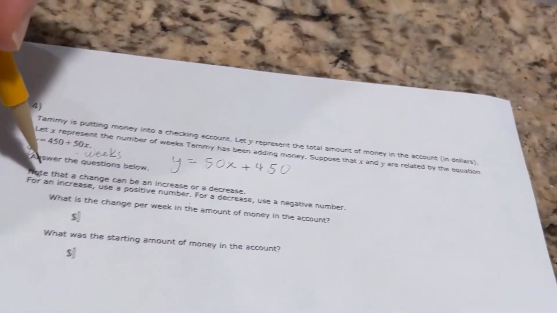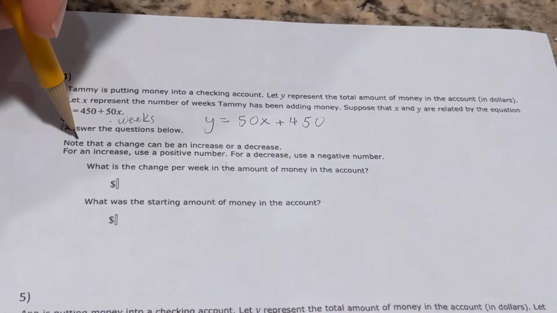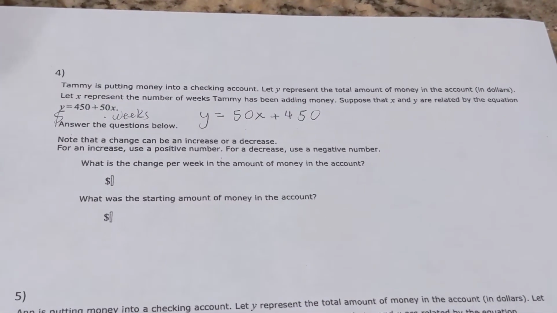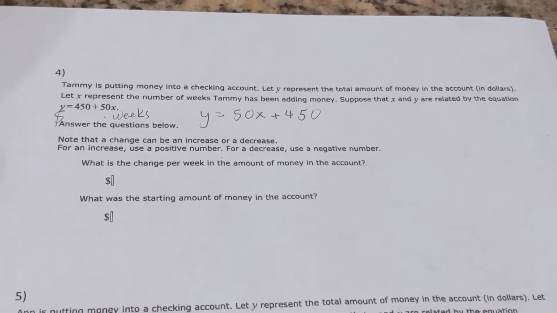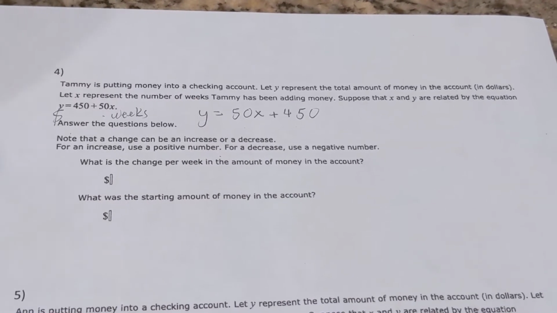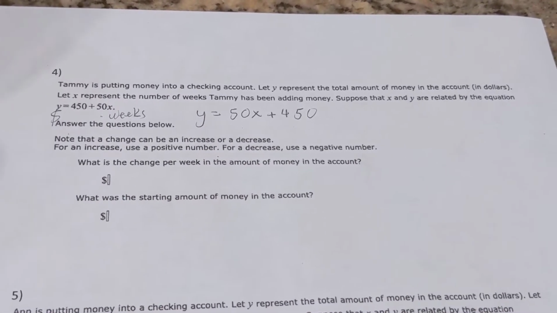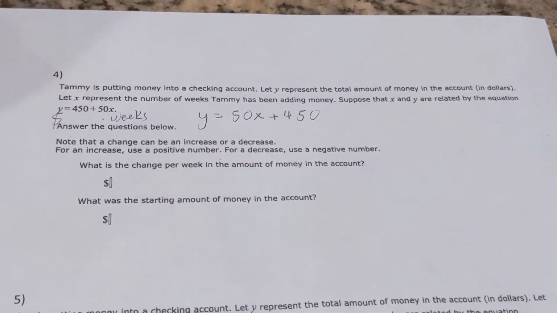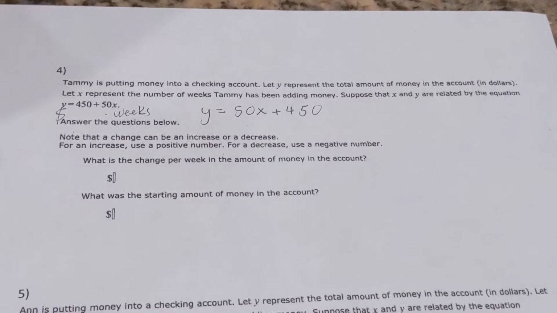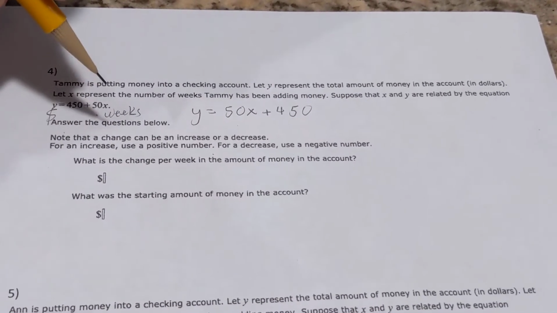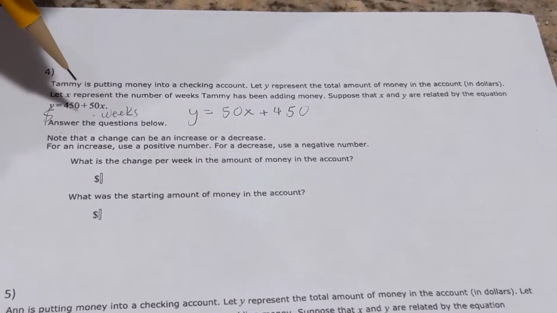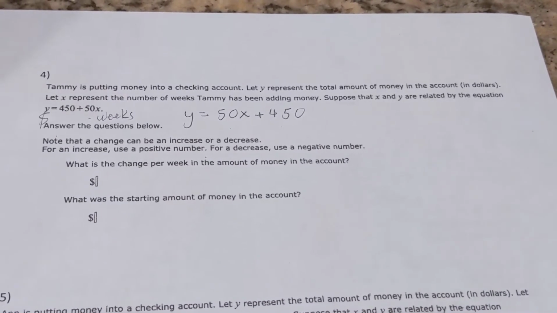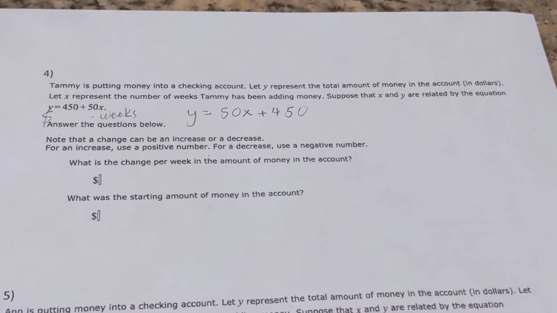And as you can probably tell, these are what the ALEKS questions look like. The questions above are going to be a little different from the ALEKS questions you're seeing now, but on the performance assessment we're doing in a week or two, you're going to see questions like the ones before this. All right. So it says, note that a change can be increase or decrease. For an increase, use a positive number. For a decrease, use a negative number. Okay, that's just whether you have a positive slope or a negative slope.